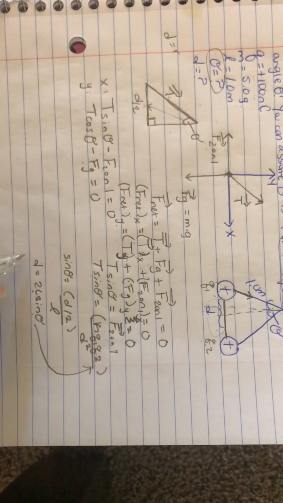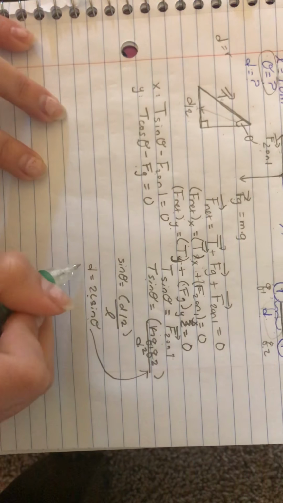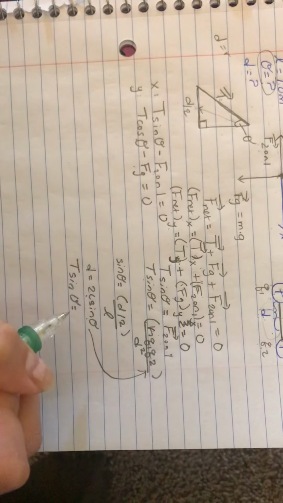Can you guys see at this point? Is it too far? Okay, good. I'm using my coffee table, so it's a little bit hard to see on my side.